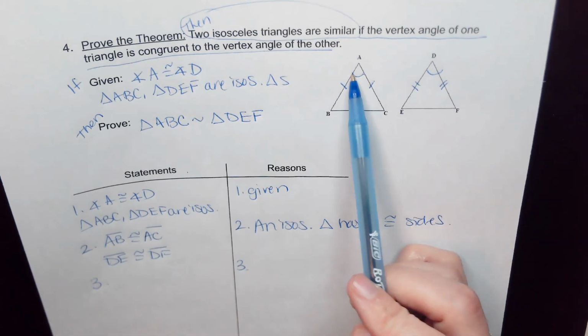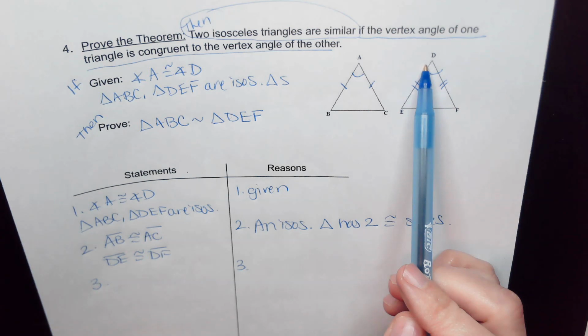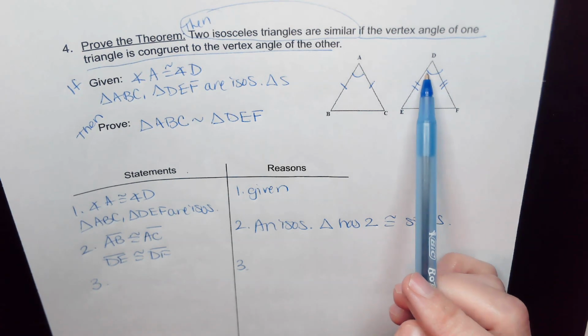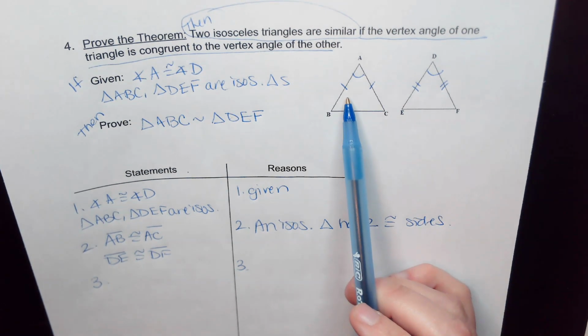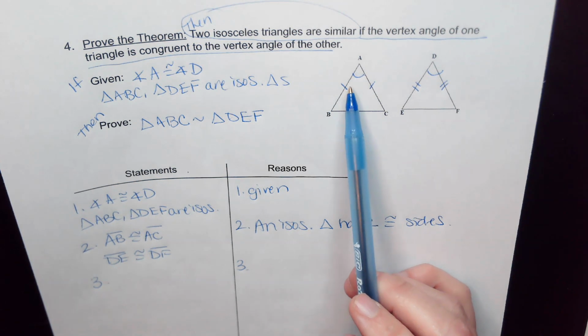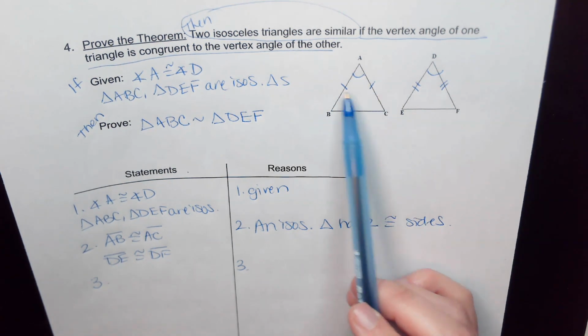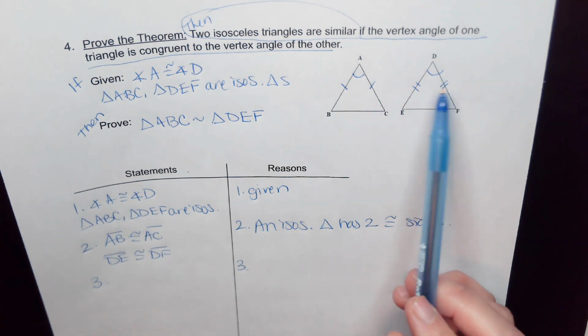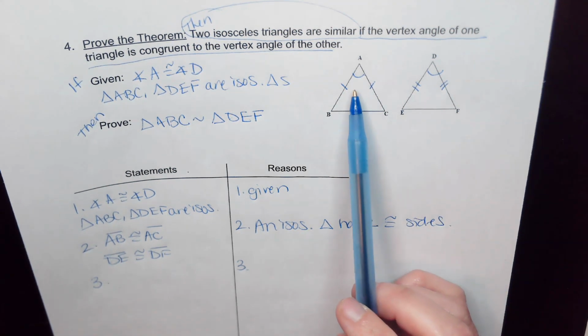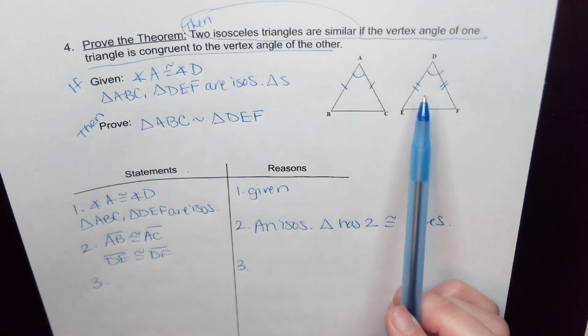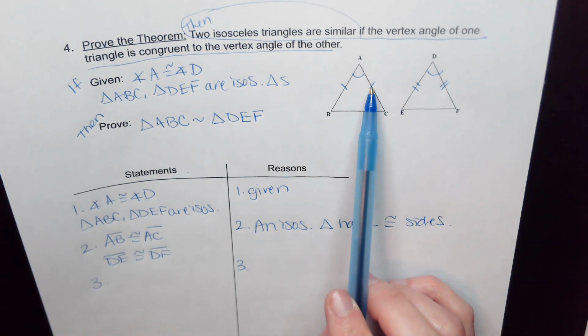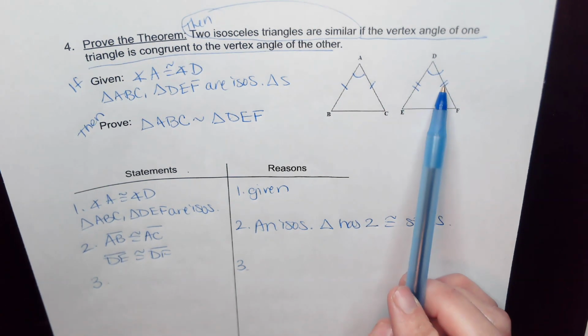Well, we know we already have an angle in each. So now if we know that these two sides are congruent, and we know these two sides are congruent, let's say this was 3, and this was 6. So this must also be 3, and then this must also be 6.